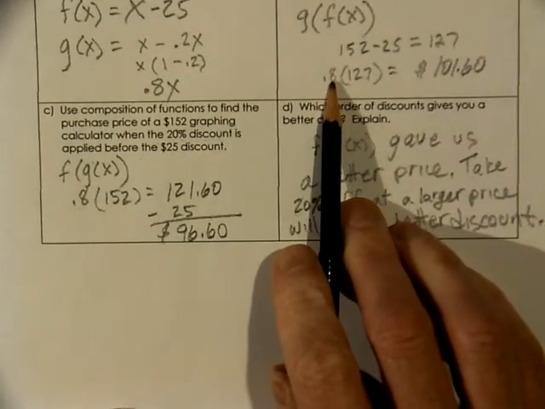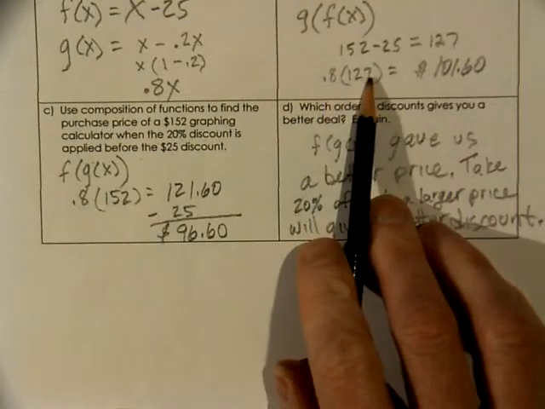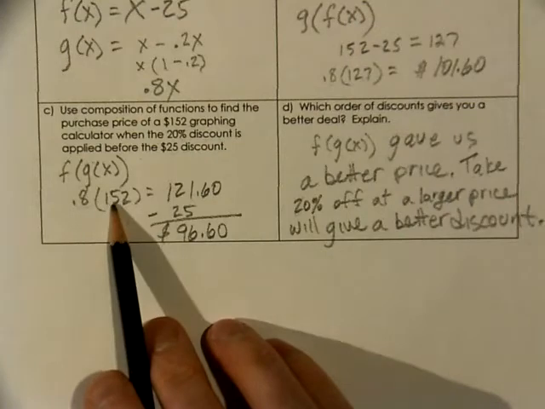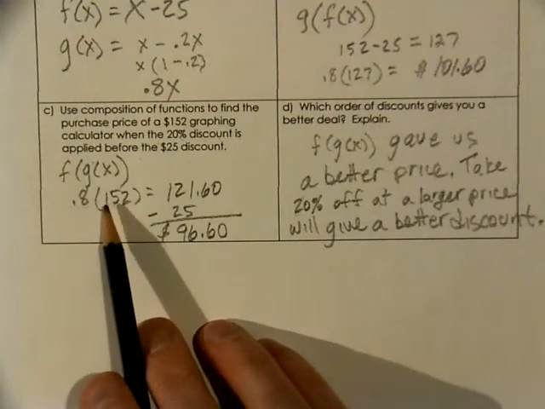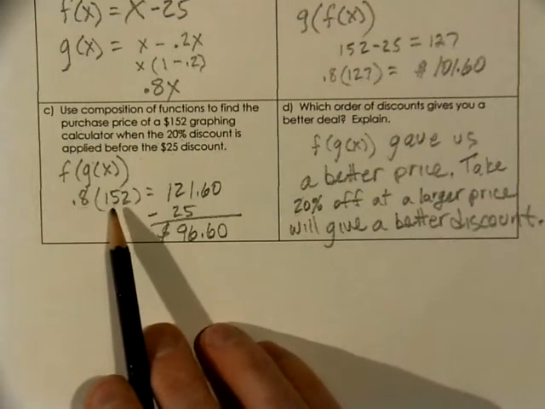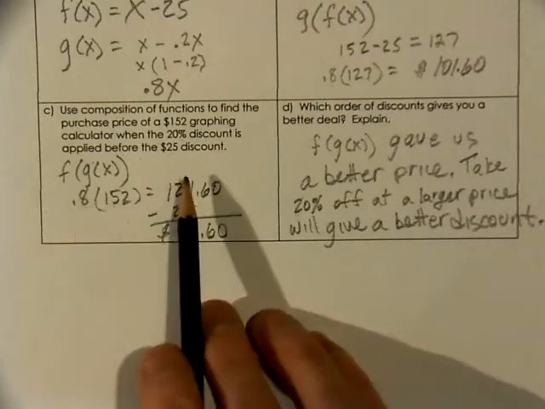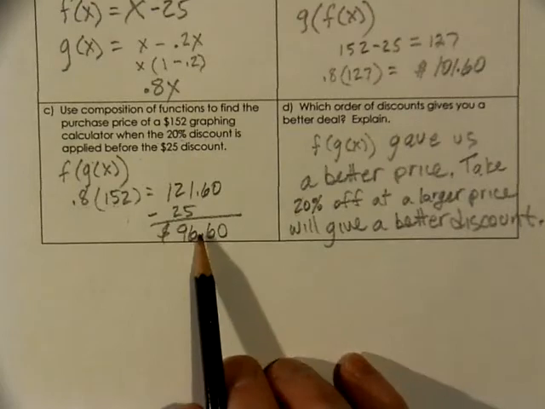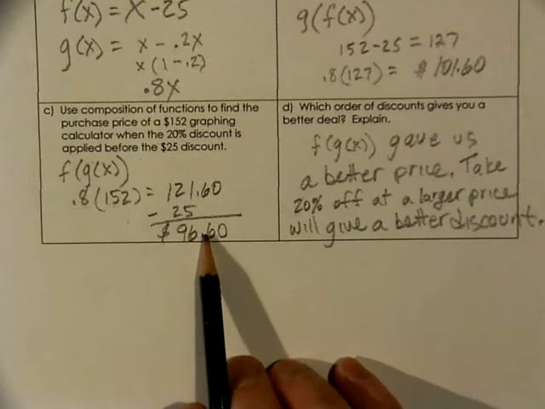So we took 20% off, which is 80% of a small number. Here we took 80%, which is 20% off of a larger number, and that led us eventually to a better discount.